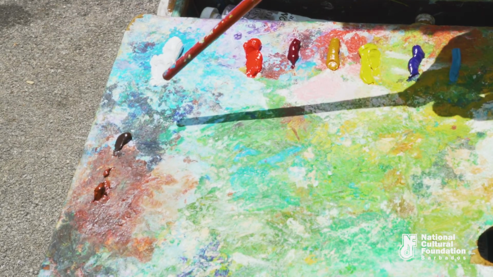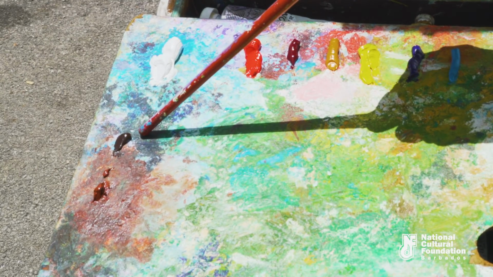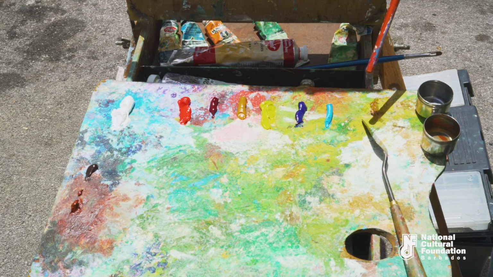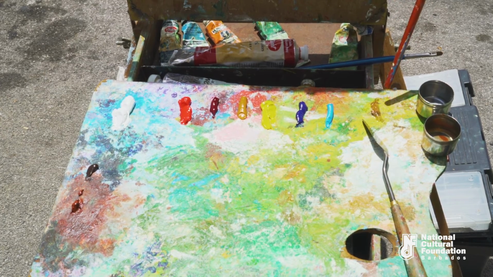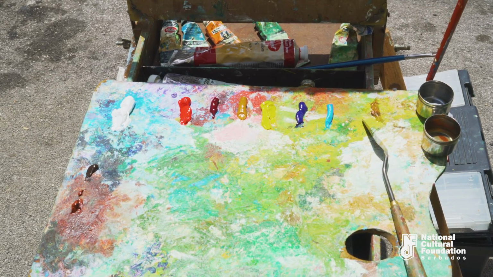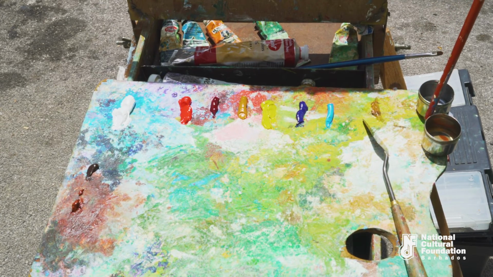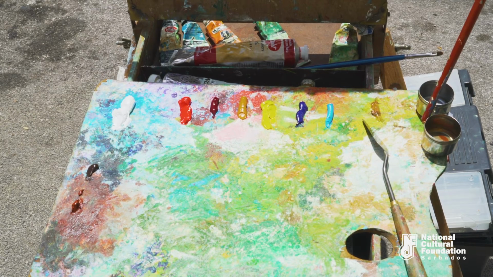I also have at the side some burnt umber and burnt sienna. Over here on the right, I have some linseed oil in this container, and also some odorless turpentine in this container.